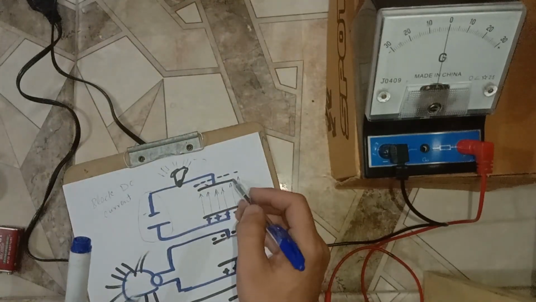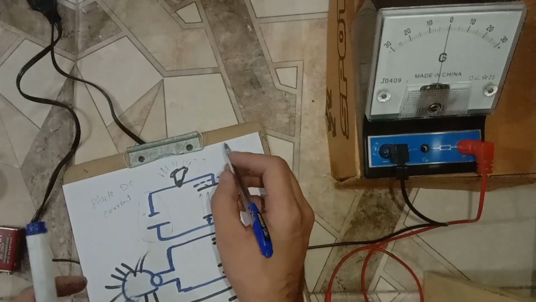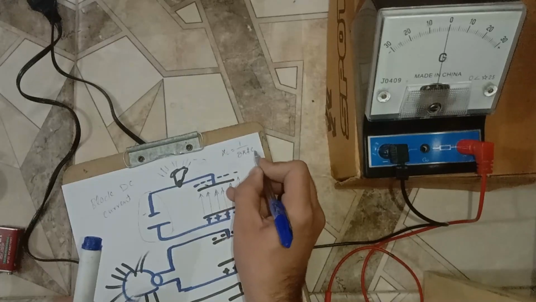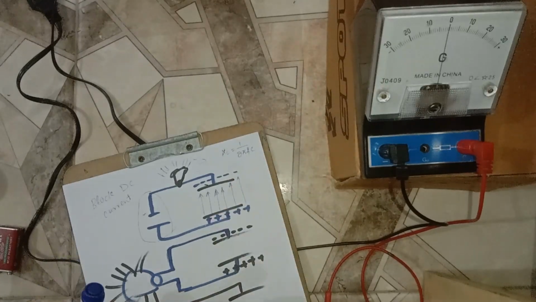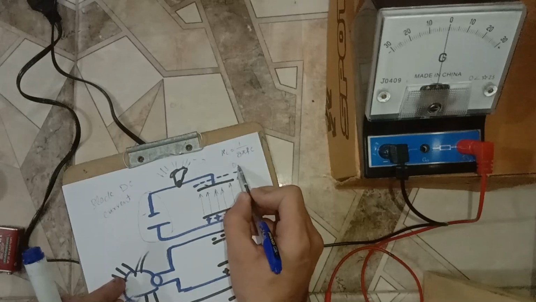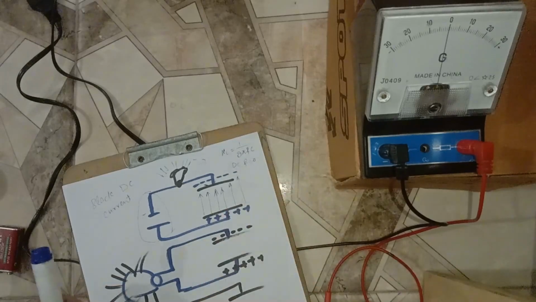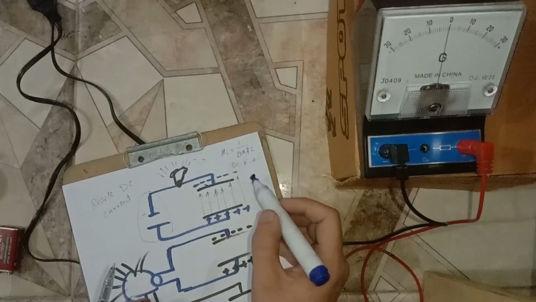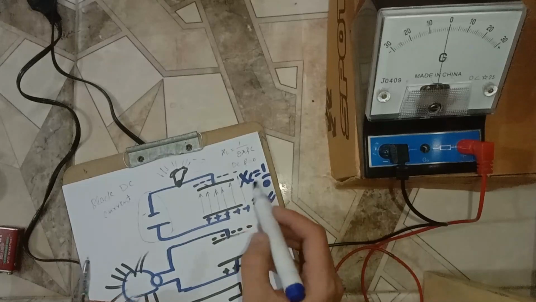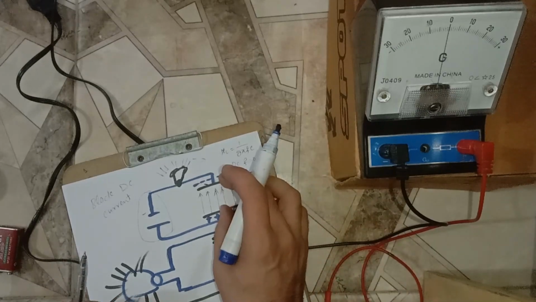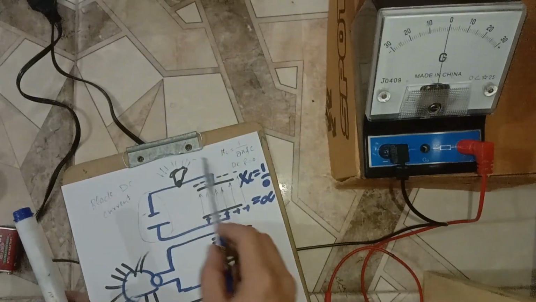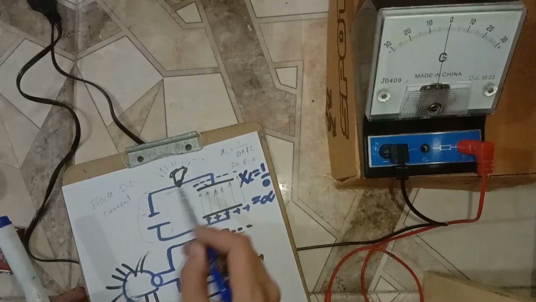Now we will derive the expression for this, and the final expression of Xc will be equal to 1 over 2 pi f C. In the case of DC the frequency is equal to 0, so Xc will be equal to 1 over 0, and 1 over 0 is equal to infinity. This resistance will be infinite, so the current will not flow, and here the bulb will be turned off.